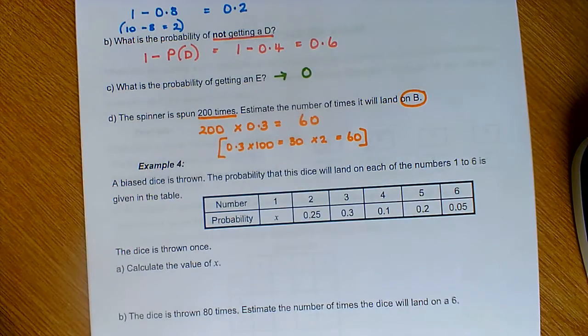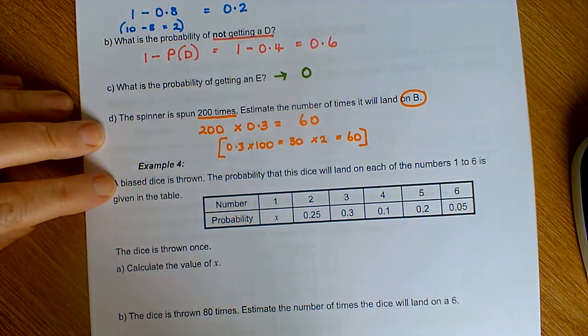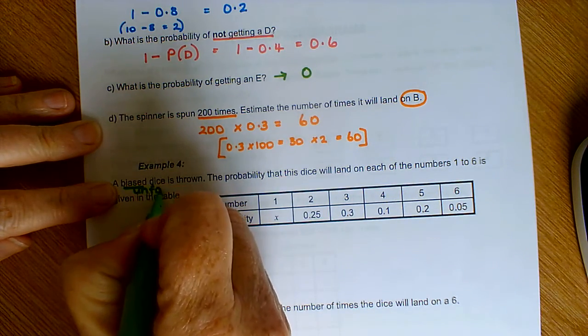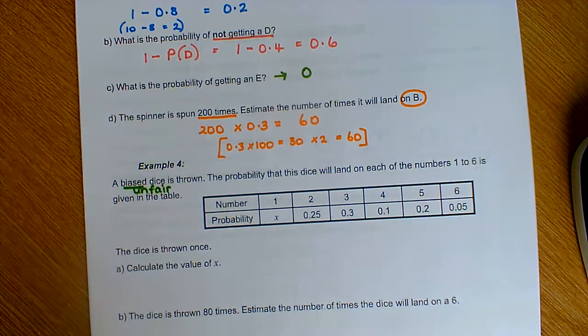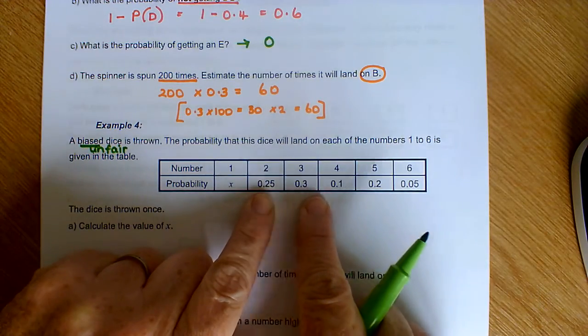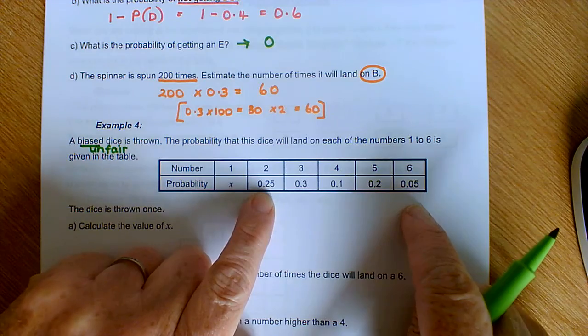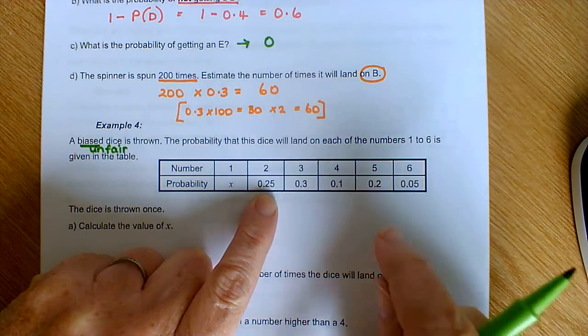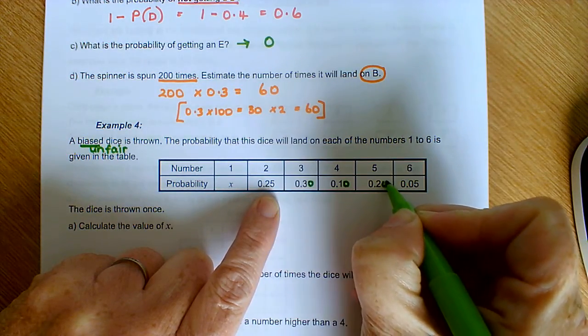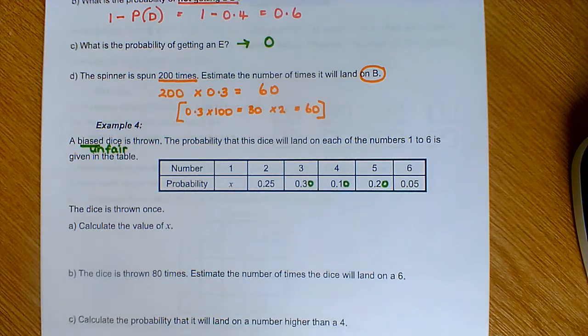Example 4. A biased dice. Remember, biased means that it's not fair, so it's unfair. A biased dice is thrown. The probability that this dice will land on each of the numbers 1 to 6 is given in the table. The first thing that I see is that some have 2 decimal places, some have 1. It is easier to make them all the same number of decimal places, so let's add on zeros to make them all 2 decimal places.